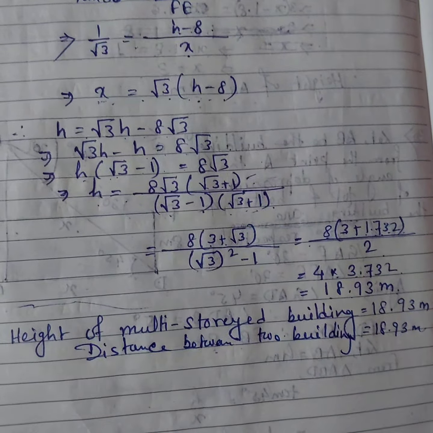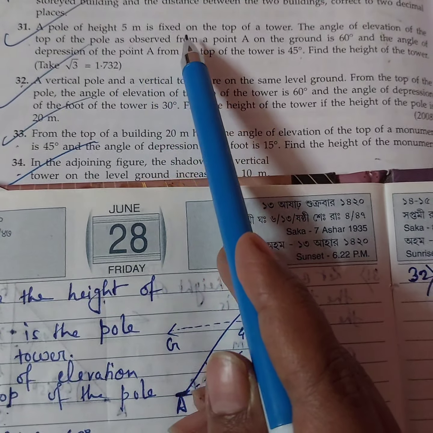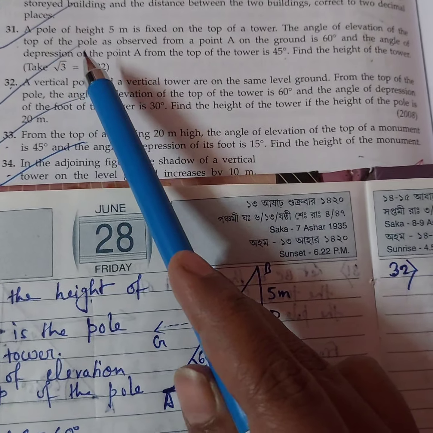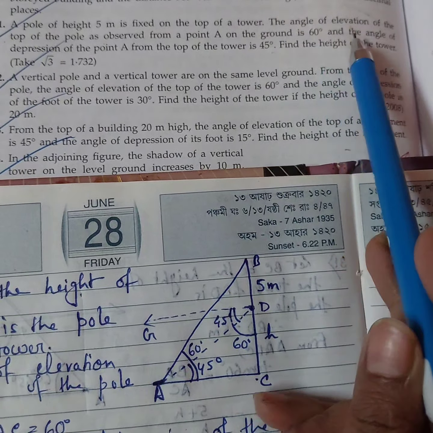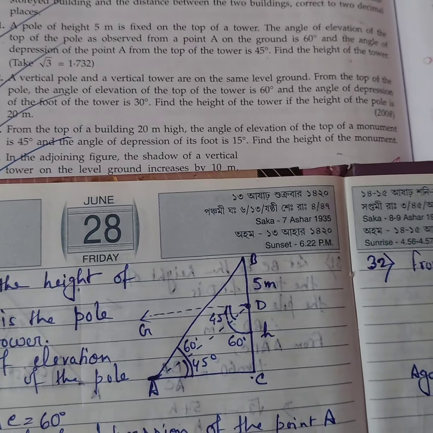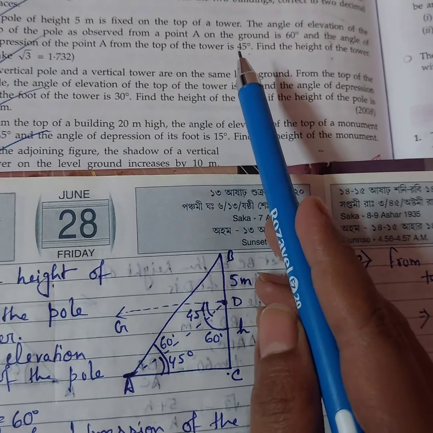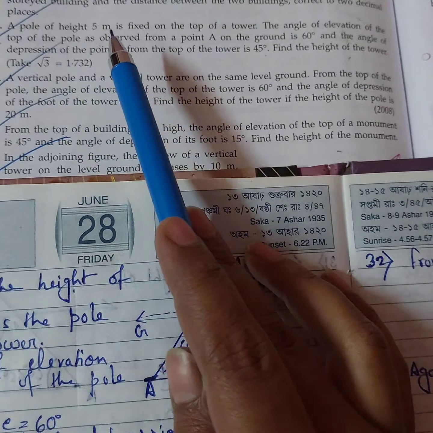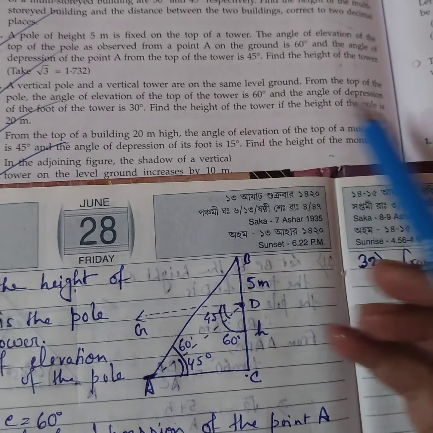Okay. Now next sum 31. A pole of height 5 meter is fixed on the top of the tower. The angle of elevation of the top of the pole as observed from point A on the ground is 60 degree, and the angle of depression of the point A from the top of the tower is 45 degree. Okay, find the height of the tower. Again I am repeating, a pole of height 5 meter is fixed on the top of the tower.